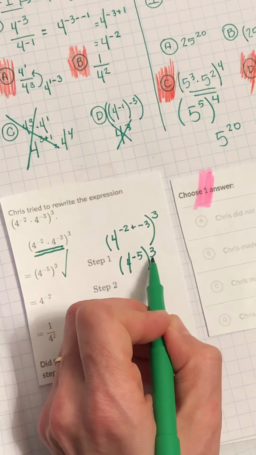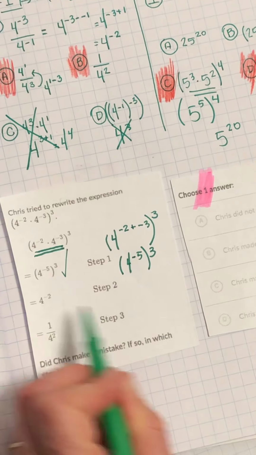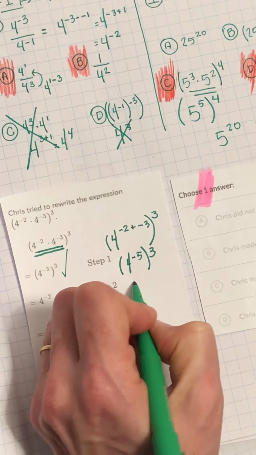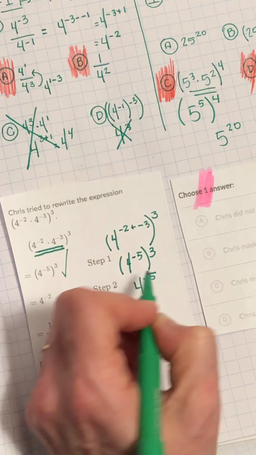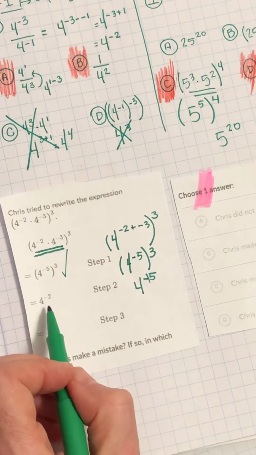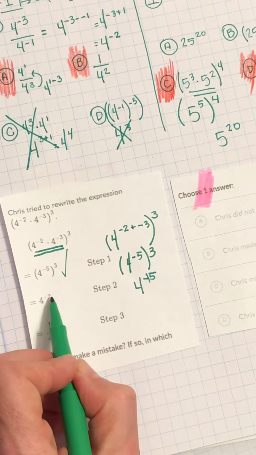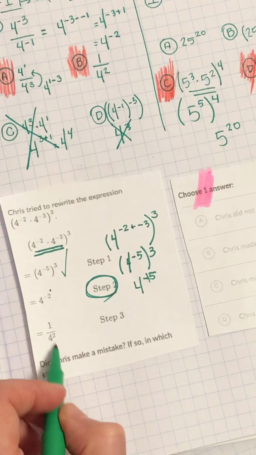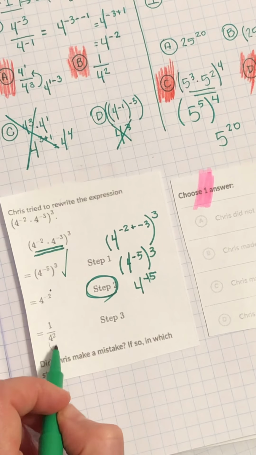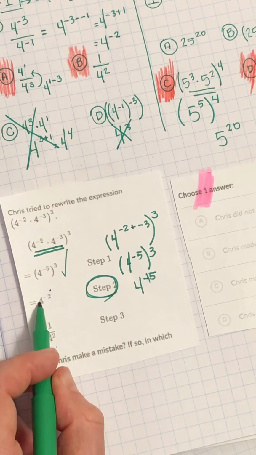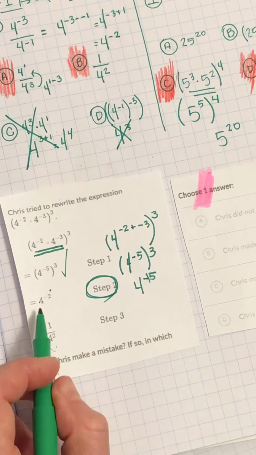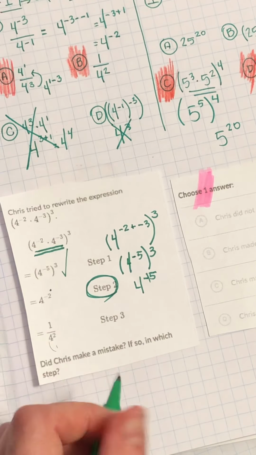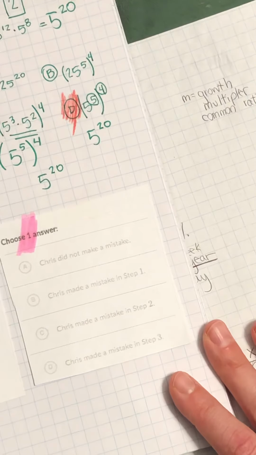Okay. Then we do a power to a power. Oh, power to a power, an exponent on an exponent, we multiply. So this should be 4 to the negative 15. Sorry. And they added instead of multiplying, but that's not right. So it's definitely step 2. And then they simplified this, but since they already made the mistake, from here to here they technically did it correctly because these two are equivalent expressions, but these two are not. So the answer would be step 2.